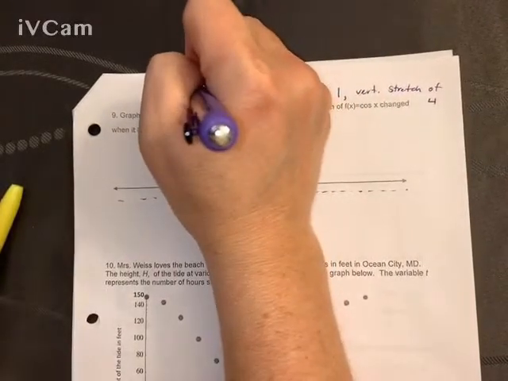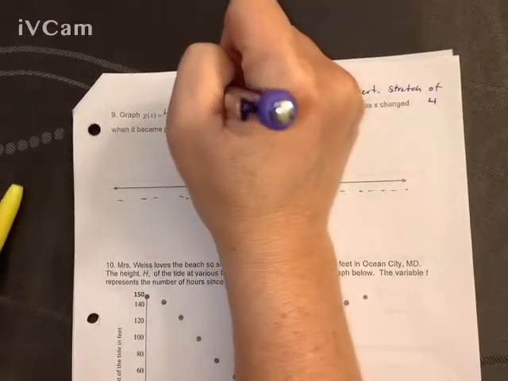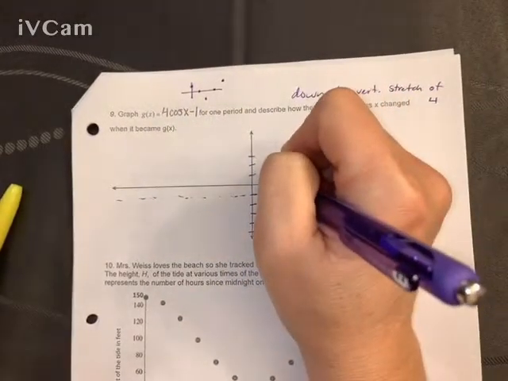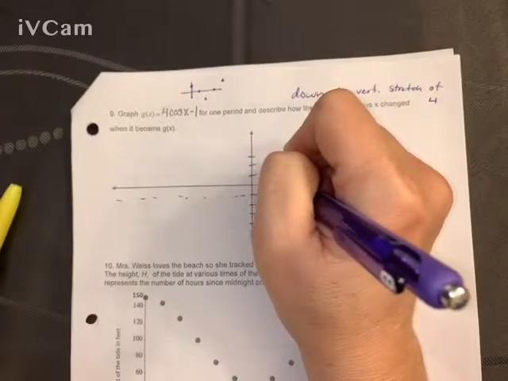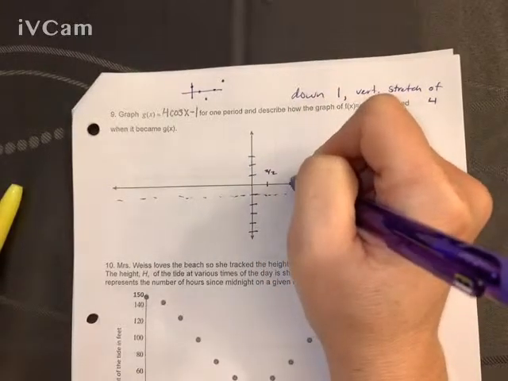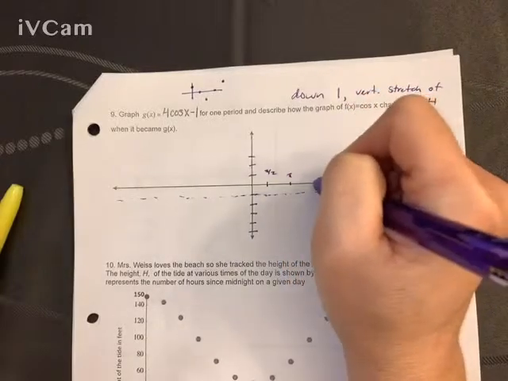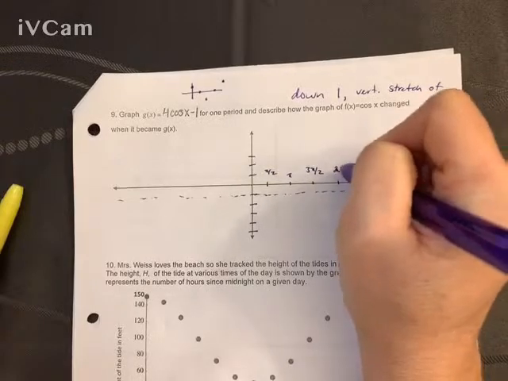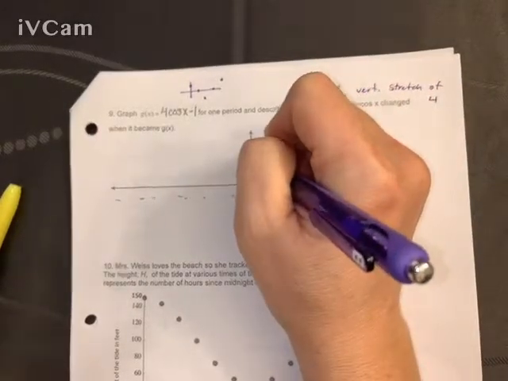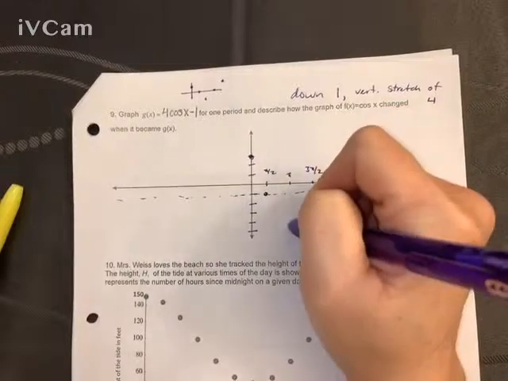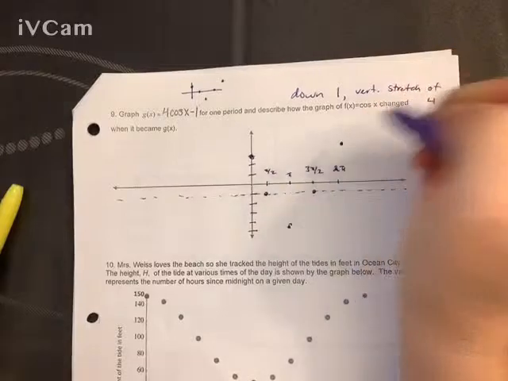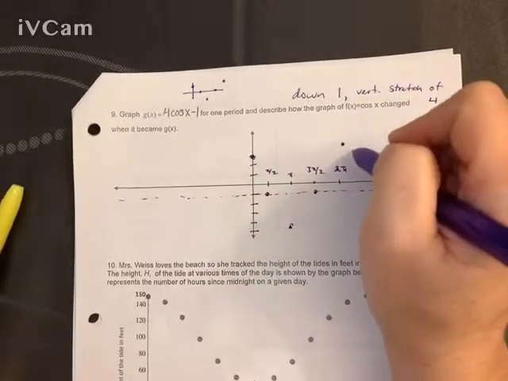Now I want to remember that this is a cosine, so a regular cosine function goes top, center, bottom, center, top, and that goes to 2 pi. So let's put down r. So this is going to be pi over 2. That's not even. Oh well, pi, 3 pi over 2, 2 pi. So here we go. Center, midline, center, midline, center. It only says for one period, so I don't have to do more unless I really, really want to.